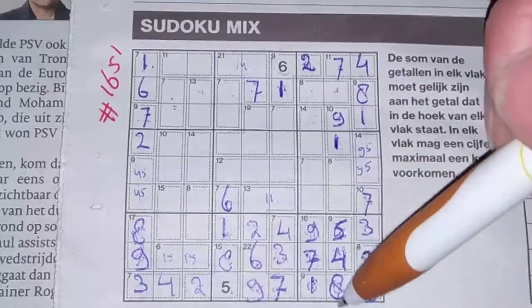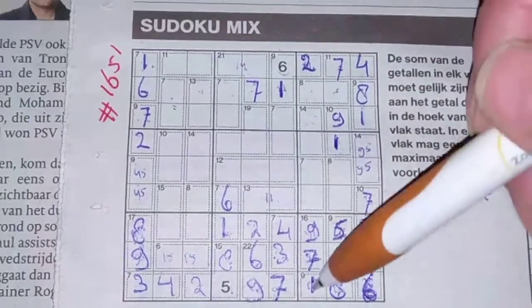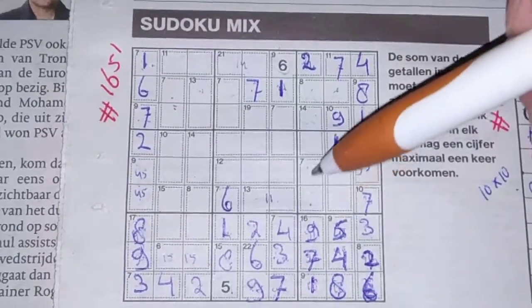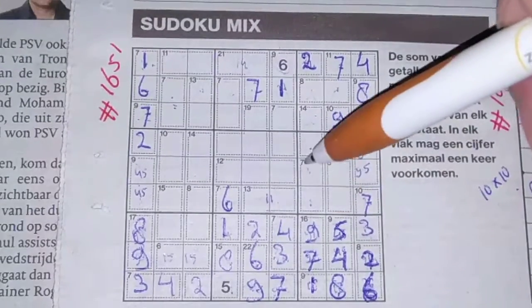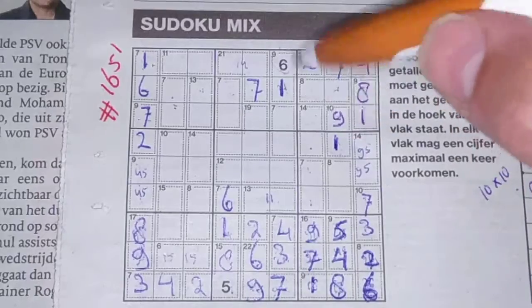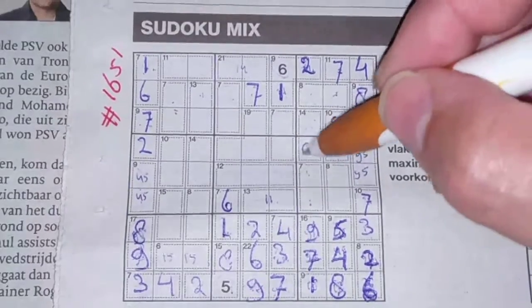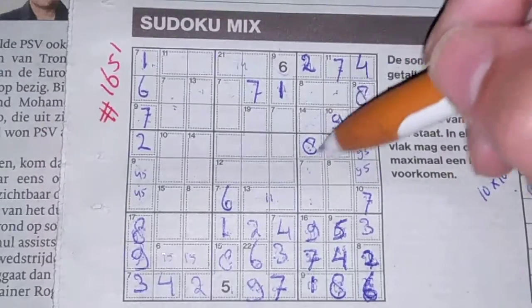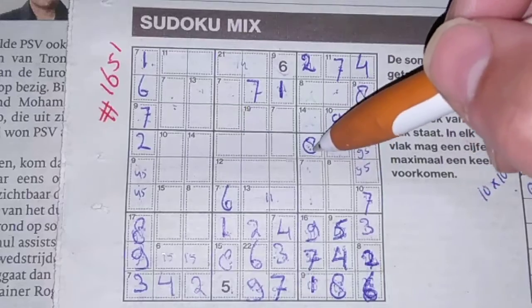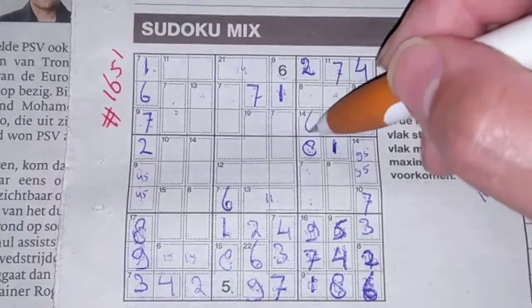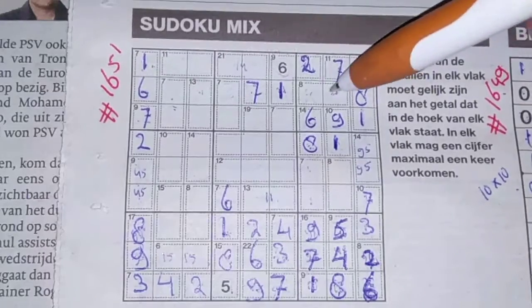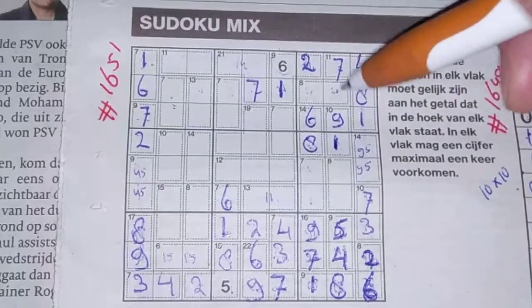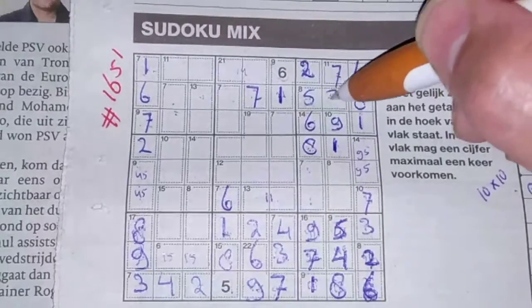8 in this column, 8 in the next column. So in that column, the only 3 places for the 8 should be here or there. I cannot place the 8 in the box of 7, of course. So the 8 goes here. In the box of 14, the combination will be 8 plus 6. Alright, 2 boxes left. The 3 and the 5. We have a 5 here, no 5 there. 5 should be here, and the 3 goes there.